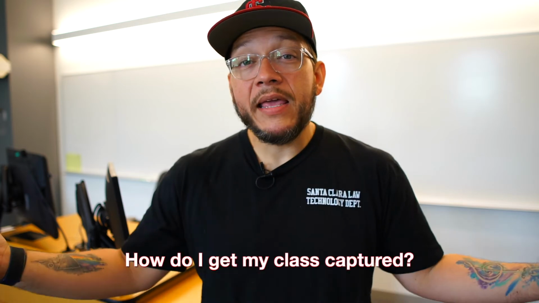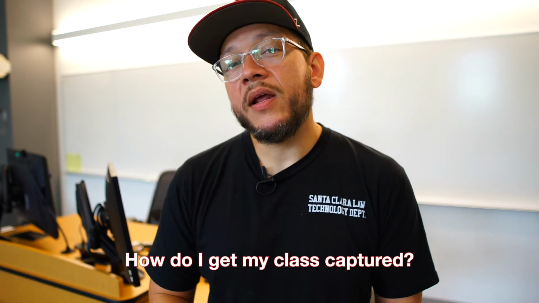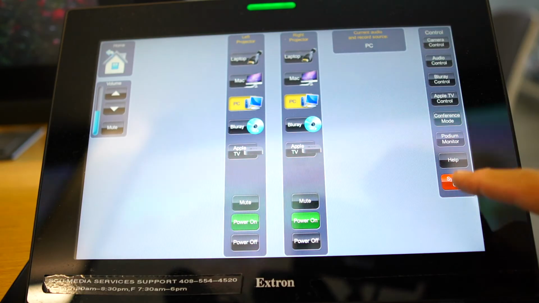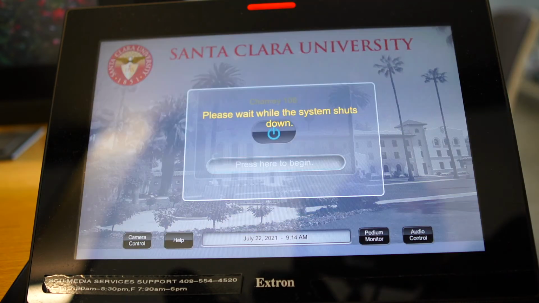Now, how do I get my class captured? Well, create a ticket at lawhelpdesk.scu.edu with your class, the date and the time, and we'll go ahead and schedule that for you. Aside from that, like I said, the number one thing you want to do is just turn the system off and on again.